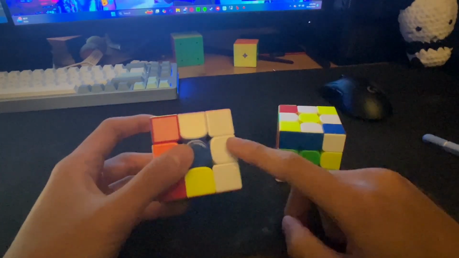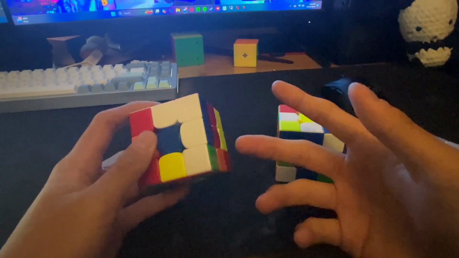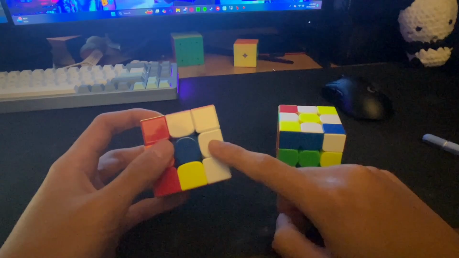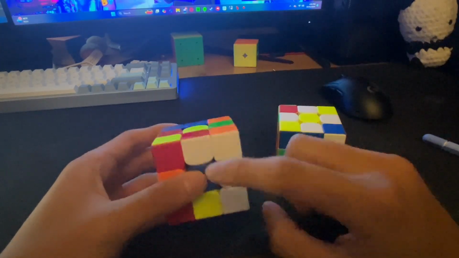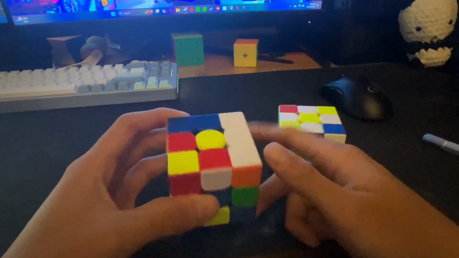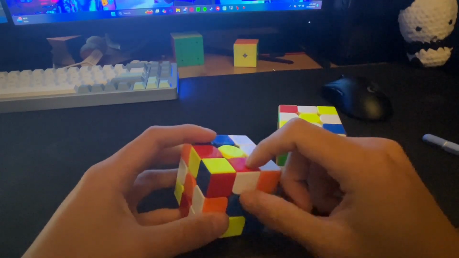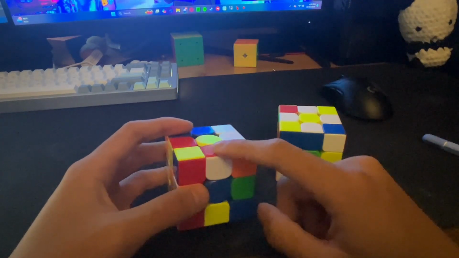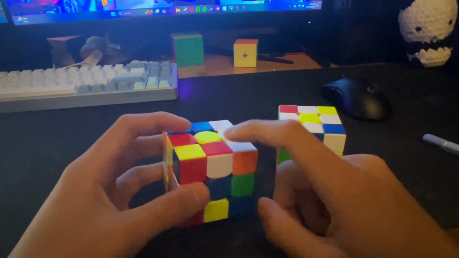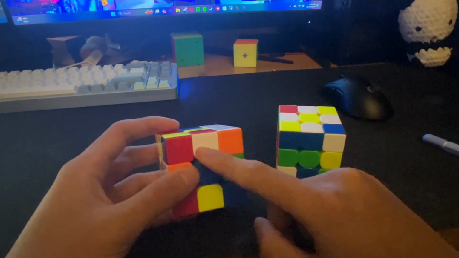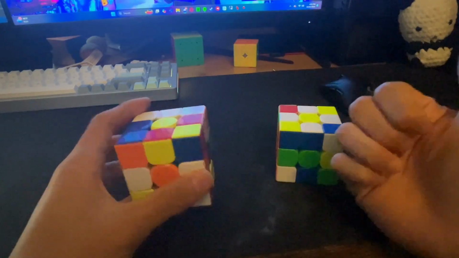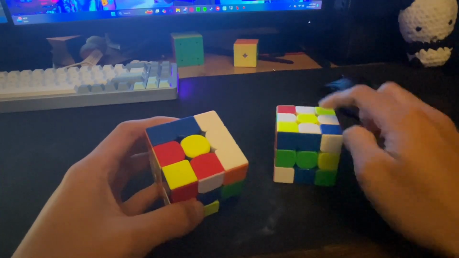Now we can just pick any white sticker. In this case, we are going to do this one. This one is just one move away. So we can just do like this. And now this white and red piece is already in the top layer. However, it is not facing the correct direction. As you can see, it's facing to the side instead of facing up like how all of these are.